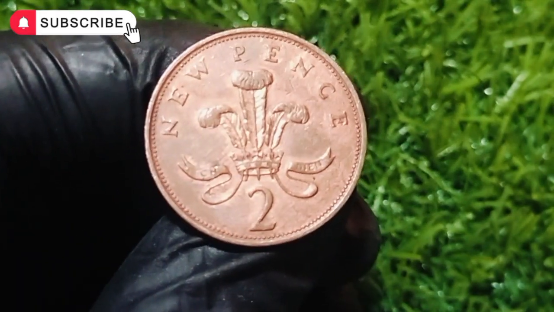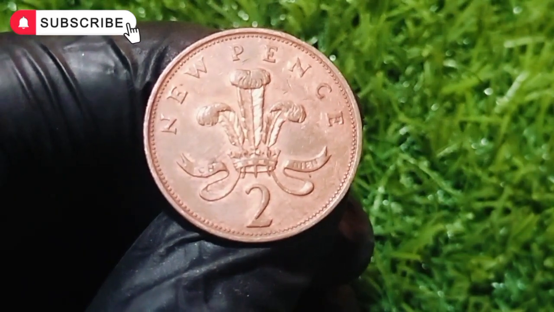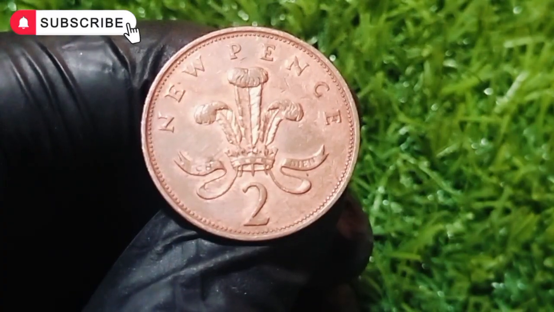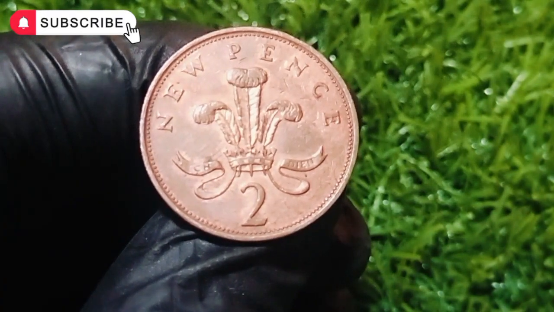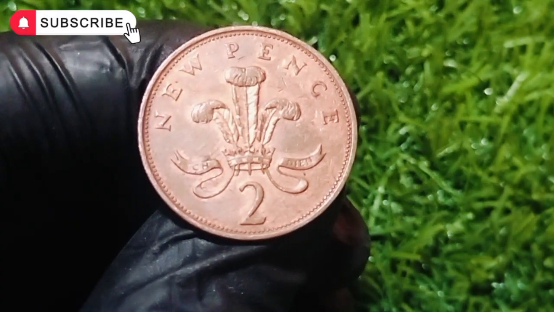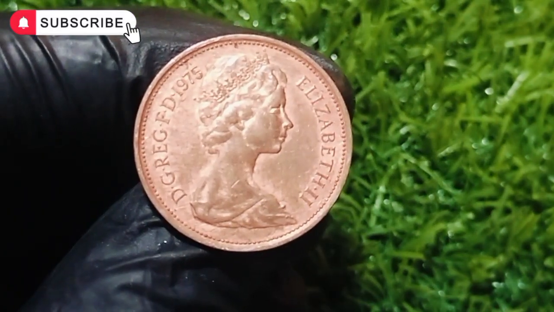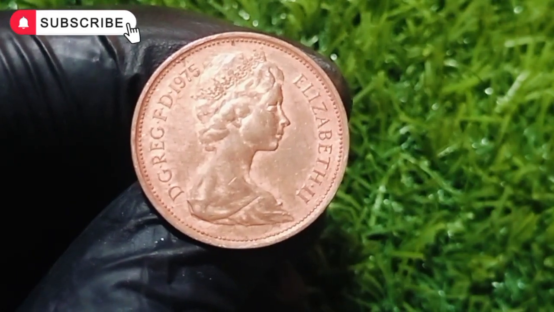The reverse design was created by Christopher Ironside, a talented artist and designer chosen by the Royal Mint to produce the designs for the new decimal coins. His work on the 2 pence coin is admired for its clarity, symbolism, and timeless aesthetic, making it one of the most recognizable British coin designs of the modern era.